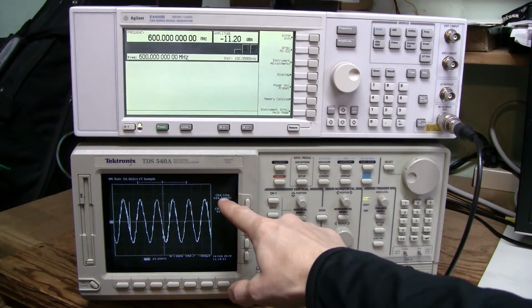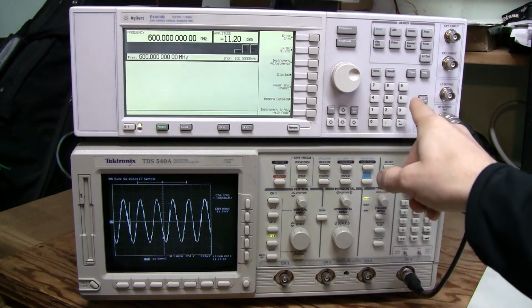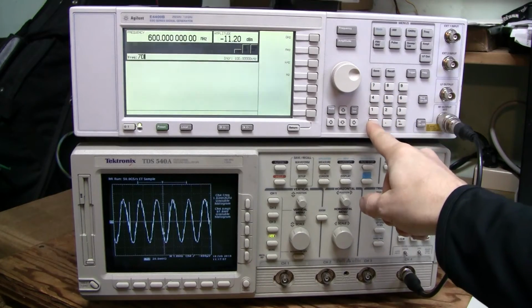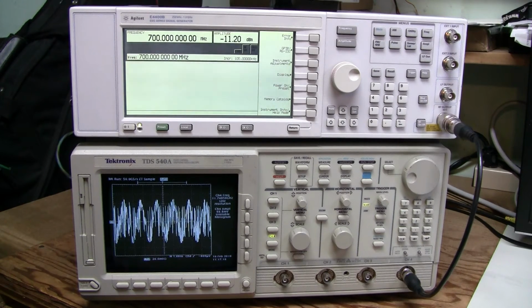Well, at least the frequency measurement is all over the place. Let's go even higher, 700. That's a mess.